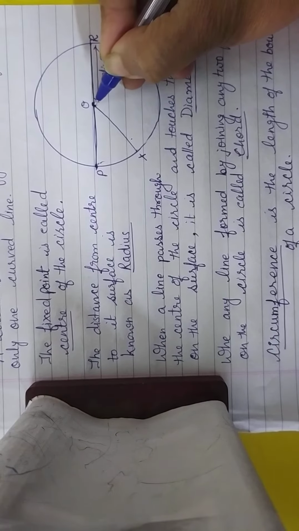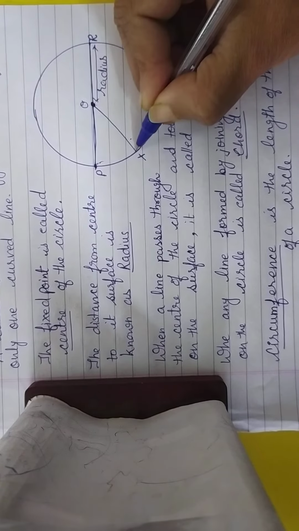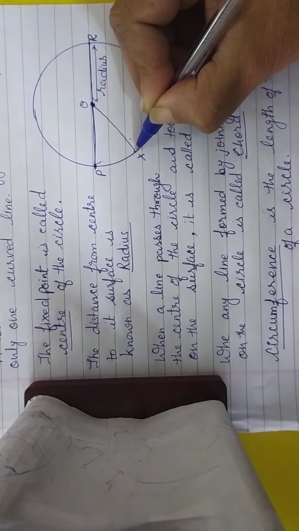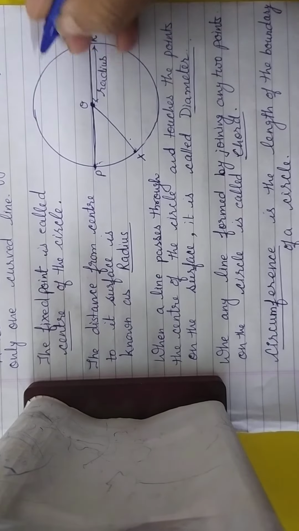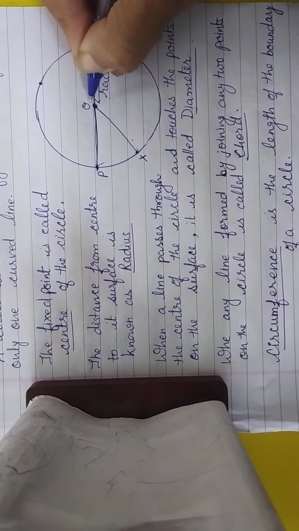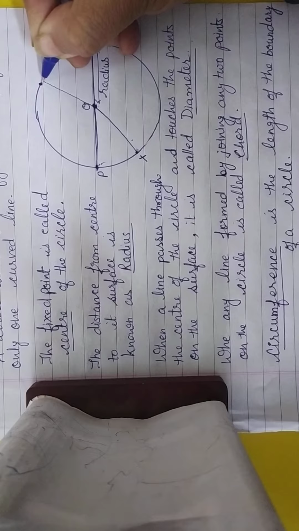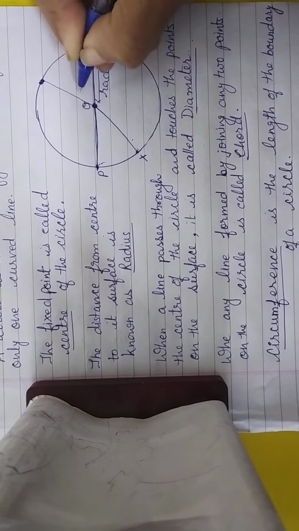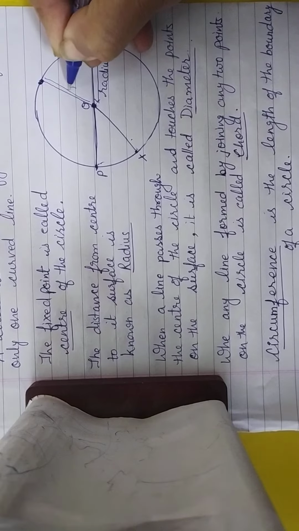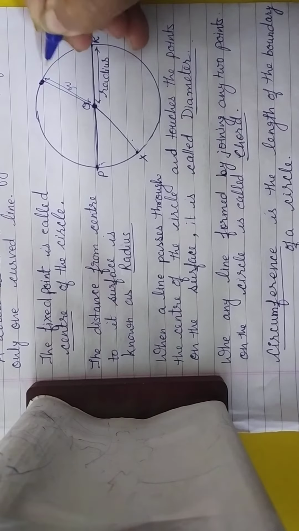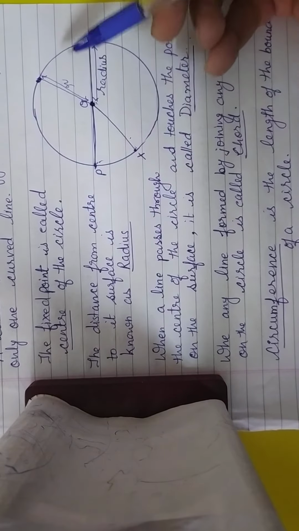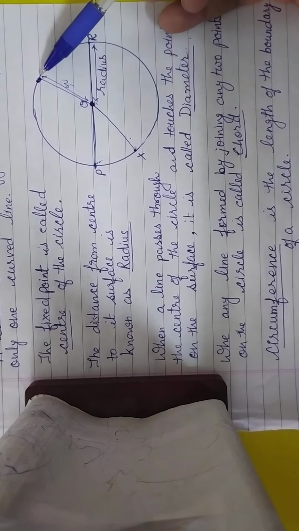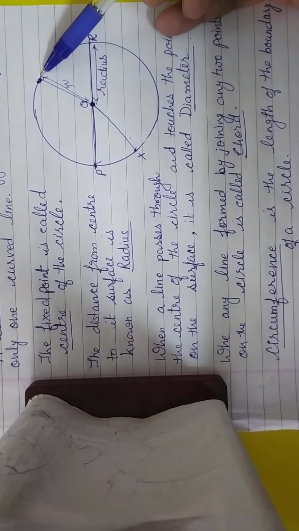For example, if I draw another line from the center to the point X on the surface of this circle, this is also another radius. If I draw another point on the surface and join it with the center, this is also a radius. It can be indicated by small r. So O is the center of the circle, and from the center, if we draw any line to a point on the surface of the circle, that is known as radius.